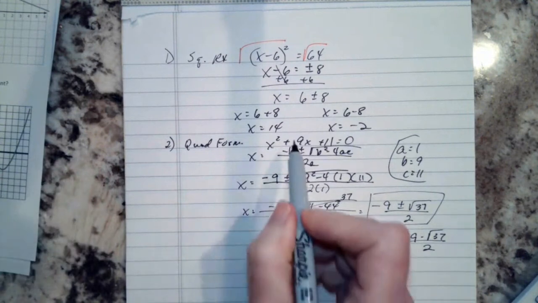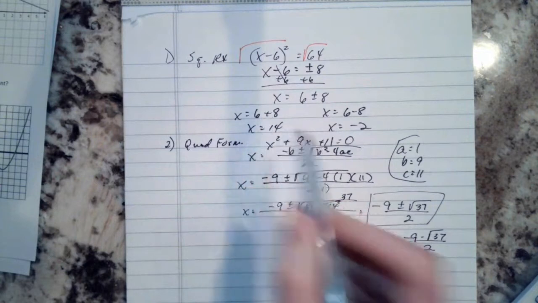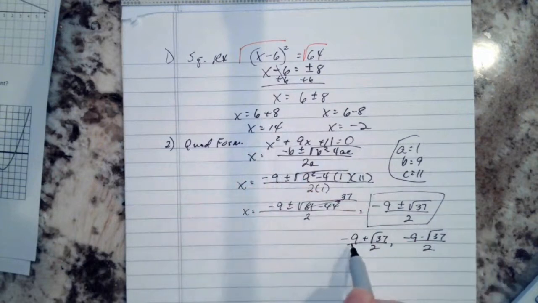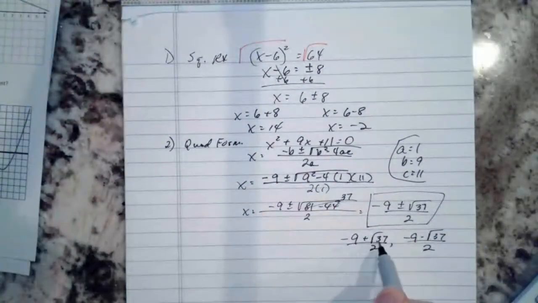We cannot go further like we did here where we added 6 and 8. We can't go further because 9 is a rational number and the square root of 37 is an irrational number. They're not like terms, they're not combinable. So we're good.